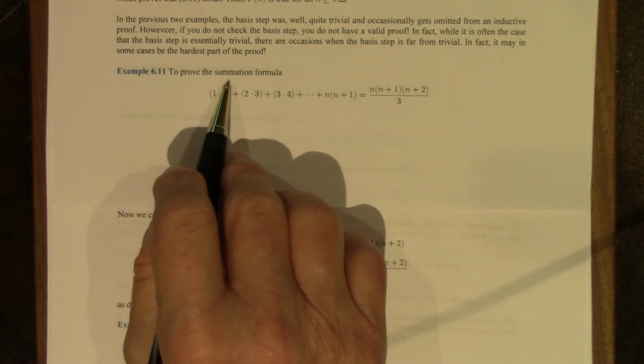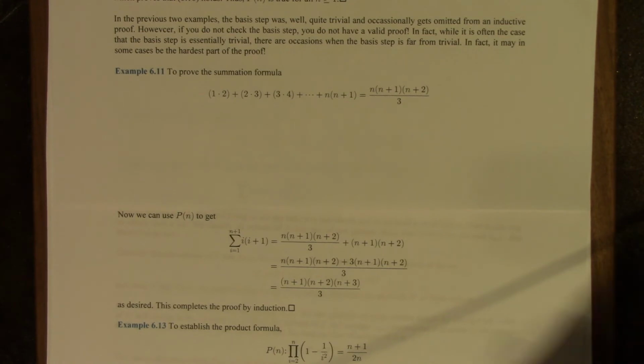There are times also, by the way, when the basis step is far from trivial. In fact, it can be a sticking point. You can say, well, this looks like it should be provable by induction, but you are unable to prove the basis step, even if you change the starting point. That's a tip-off that maybe what you're trying to prove is not correct. Okay? Or at the very least, you'll have to find some other proof technique.